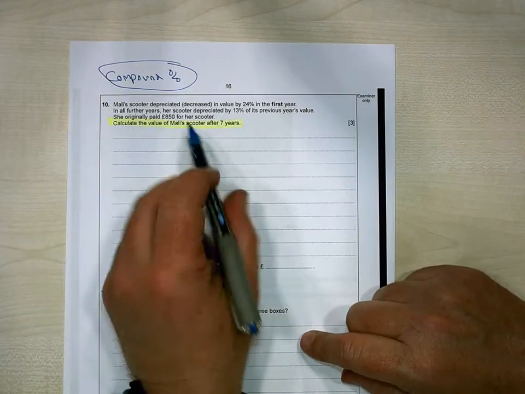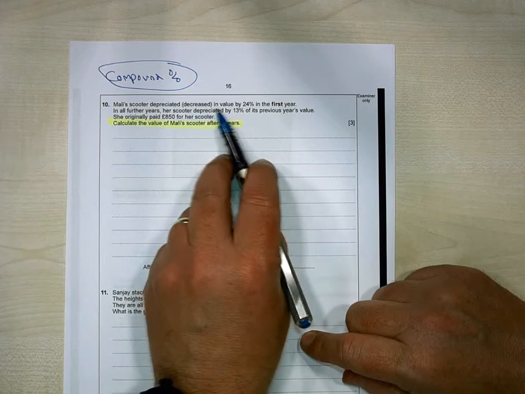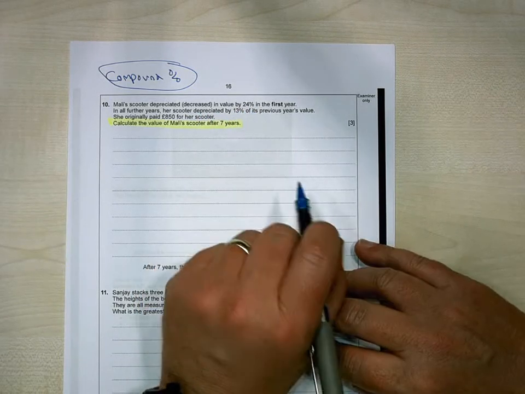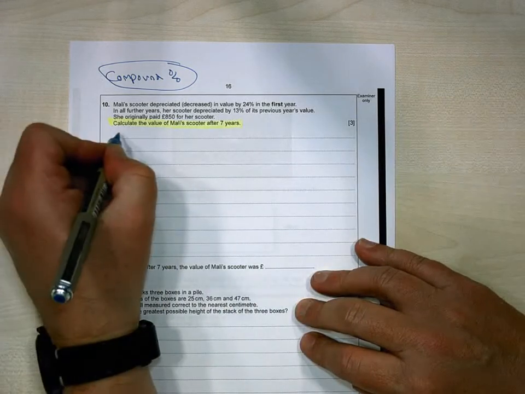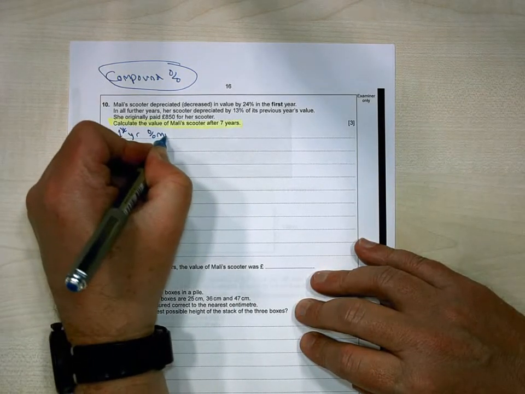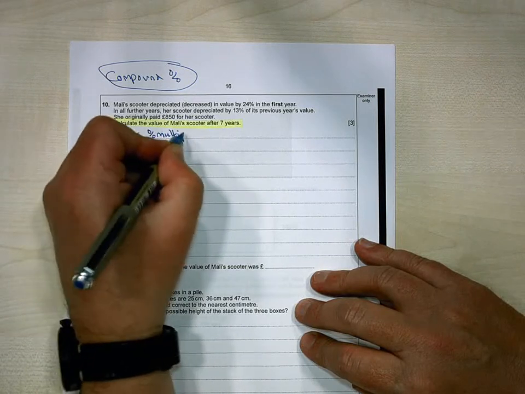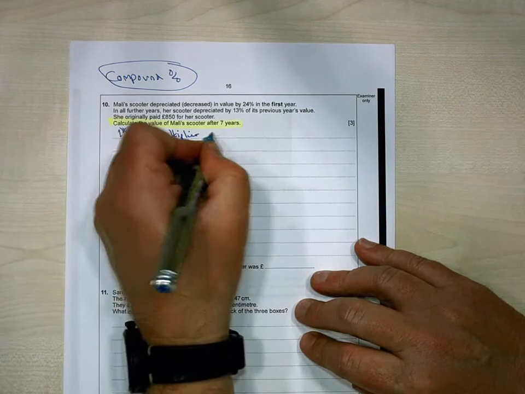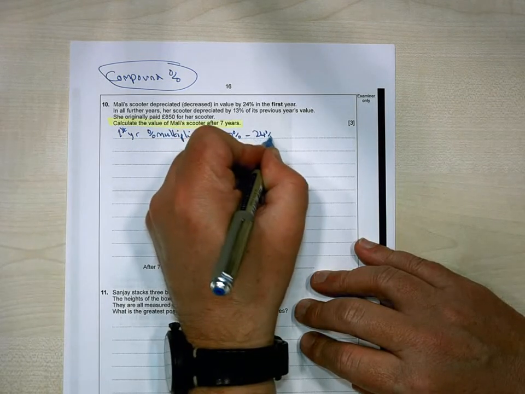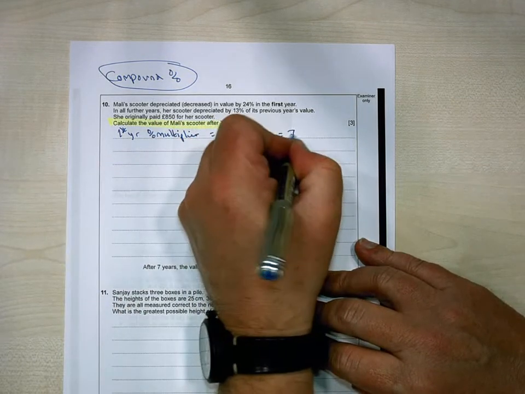We start with 100%, and if something decreases in value, then it's going to lose 24% of its original. So for the first year, the percent multiplier we'll be using will be 100 less the 24, which is 76%.